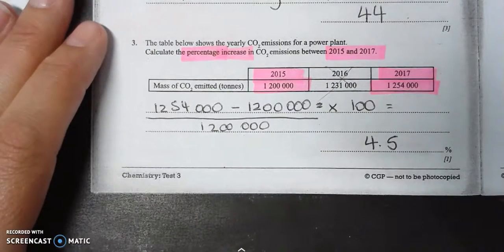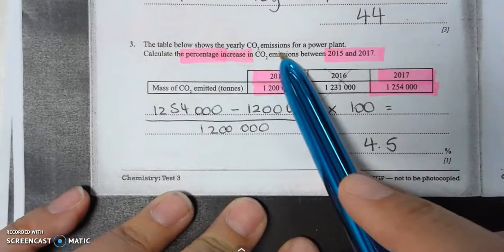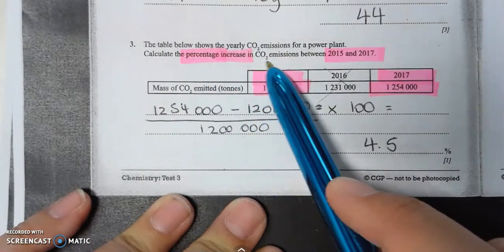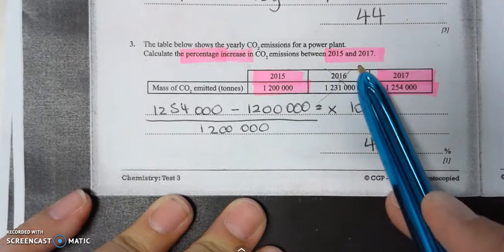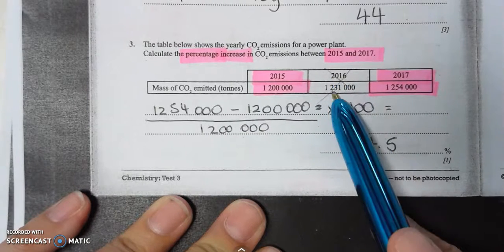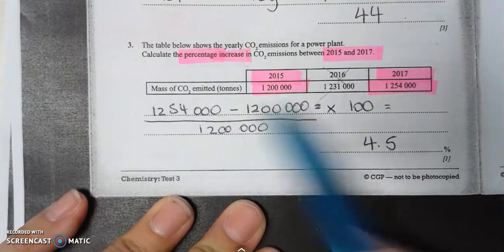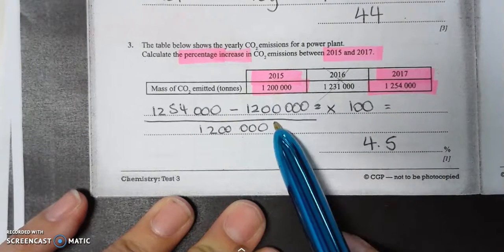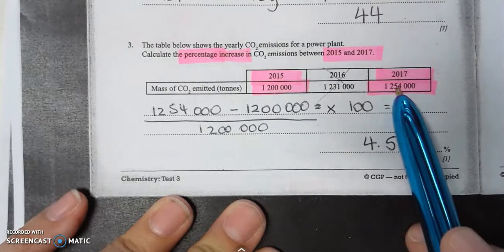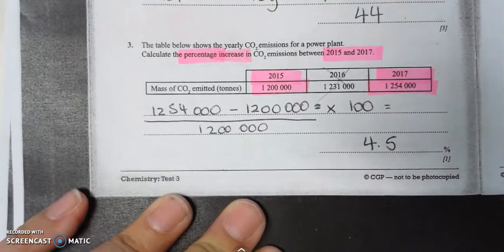Okay, so question 3. Everyone should be able to do this, foundation and higher. The table below shows the yearly carbon dioxide emissions for a power plant. Calculate the percentage increase in carbon dioxide emissions between 2015 and 2017. So I can completely ignore 2016 because I don't need that data at all. What I do need to do is see how much it's increased from there to there. So first of all, I take my biggest number, take away my smallest number, and then I divide it by my original value because I need to know how much it's increased. So that divided by that times 100 equals 4.5%.